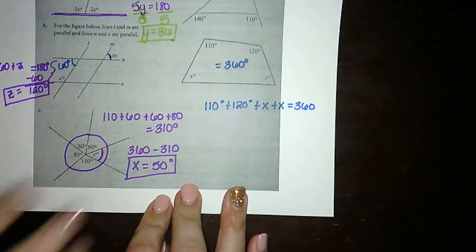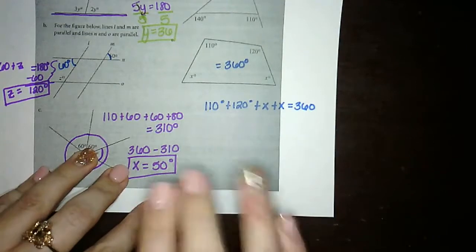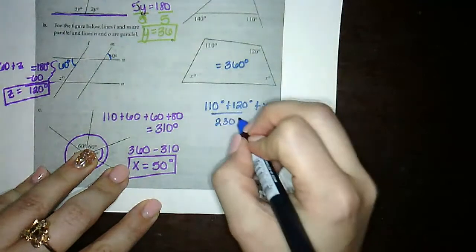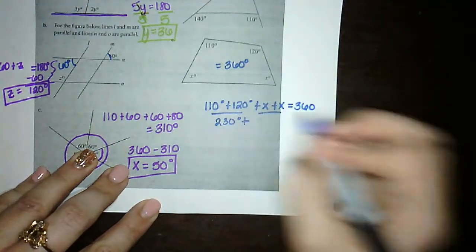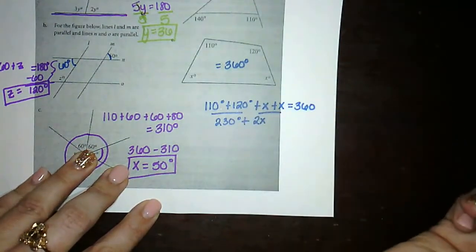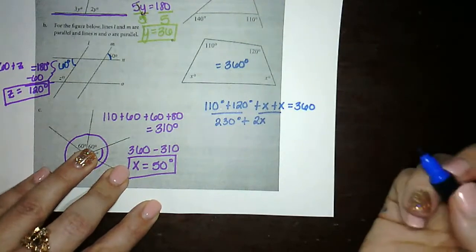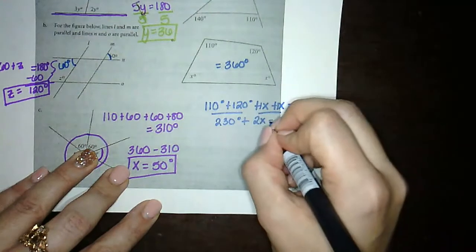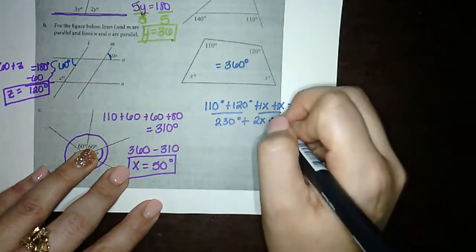Okay, so now we're going to simplify both sides. We're going to add 110 and 120, which gives us 230. We add X and X, which gives us 2X. Remember, we're not multiplying, so it's not X squared. It's just 2 X's. There's invisible ones in front of the X's. Equals 360.